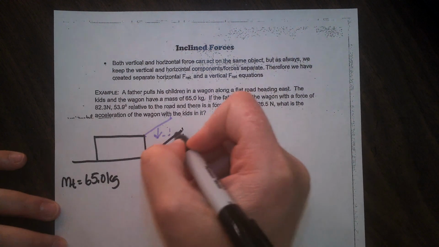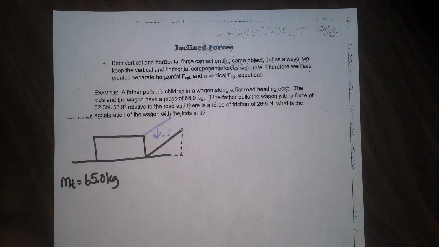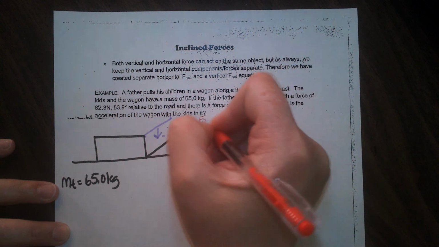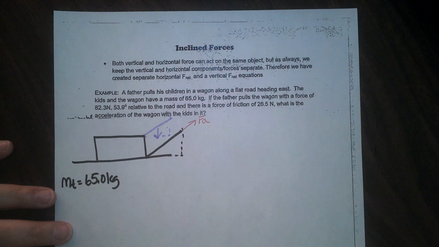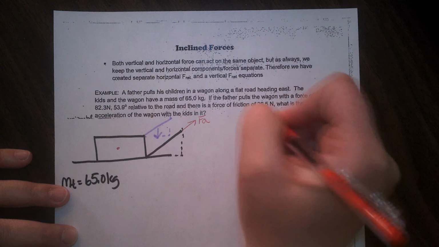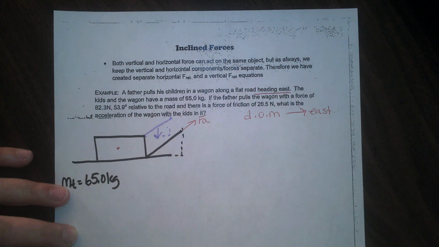The father is pulling the wagon handle. So our force applied is actually, if I write in red, can you see? Our force applied is actually this way. That's the way it's pulling. That's what's actually happening. Force of friction is going to go which way? Remember, the direction of motion is heading east. Which way is the force of friction going to go in this diagram? It's going to go to the west.